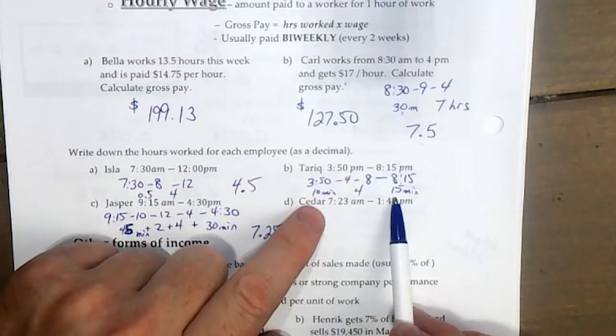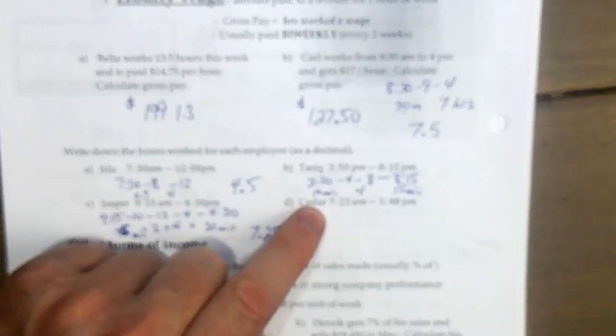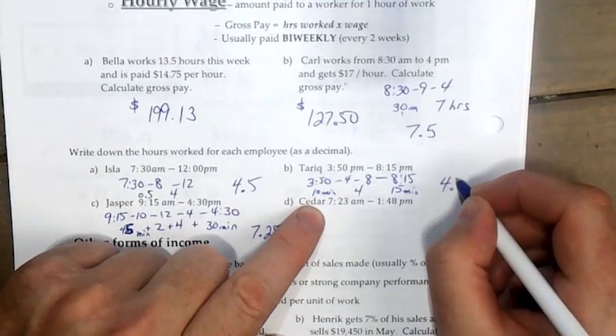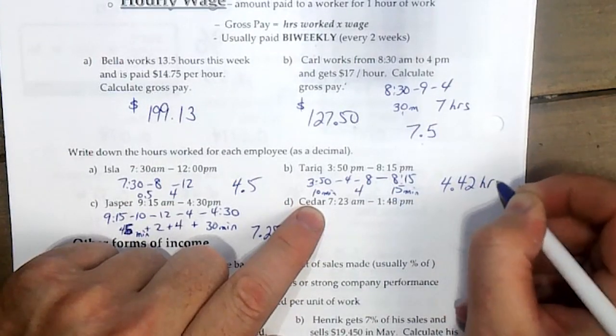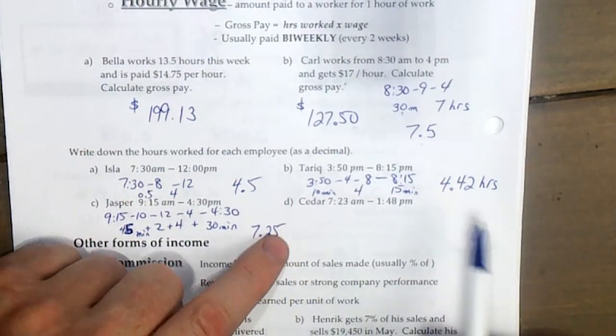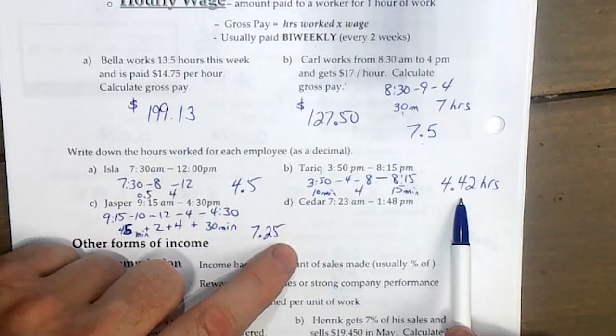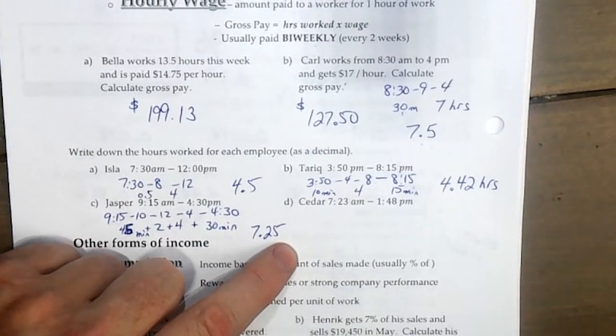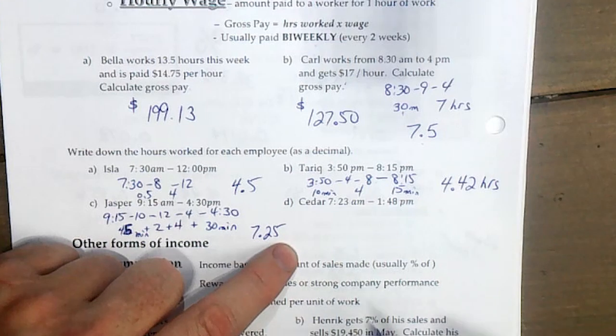So we're going to add the minutes, 25 minutes, divide by 60. Always divide those minutes by 60. And because I'm going to eventually multiply by money, I'm going to keep 2 decimals just for now. Even better, if we multiply by money, keep all the decimals in your calculator.